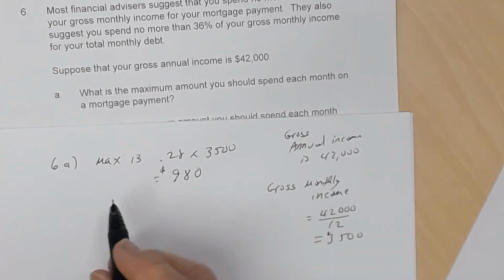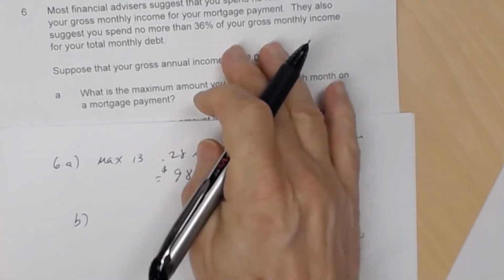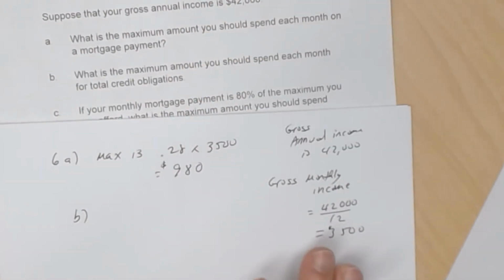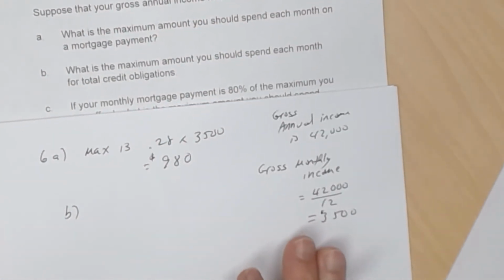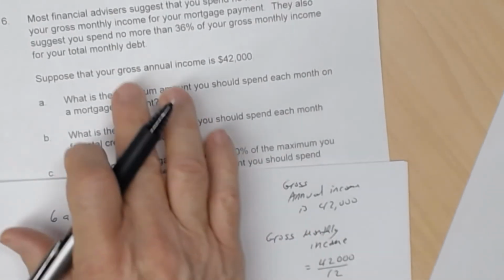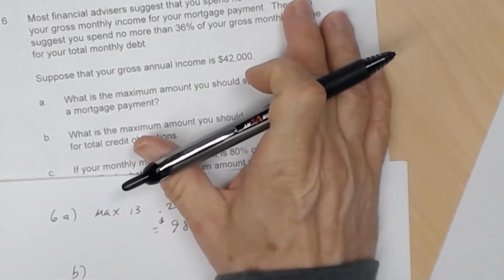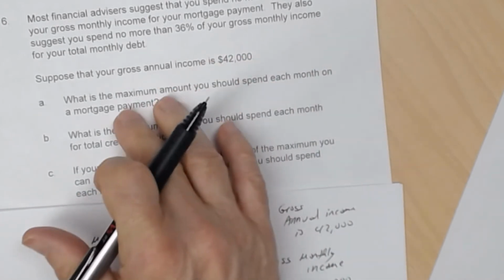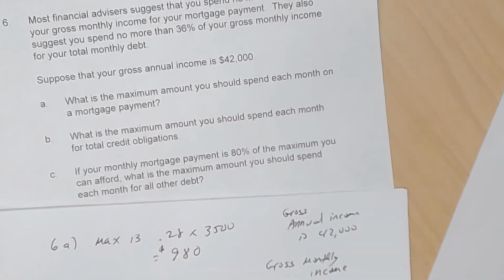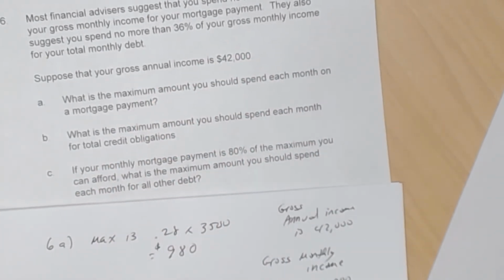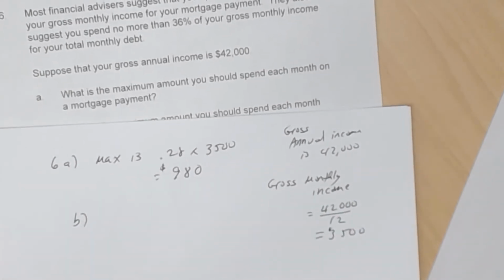All right. Part B. Part B says this. What is the maximum amount you should spend each month for total credit obligations? All right, so they say no more than 36%. So of your total credit obligations, 28% would go towards the mortgage, and the rest would go towards your other credit obligations. Now, most people go way above that amount. But always be careful. You need to spend within your means so you don't get yourself into credit trouble.